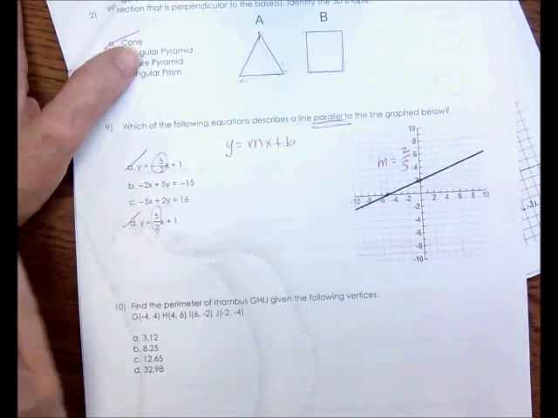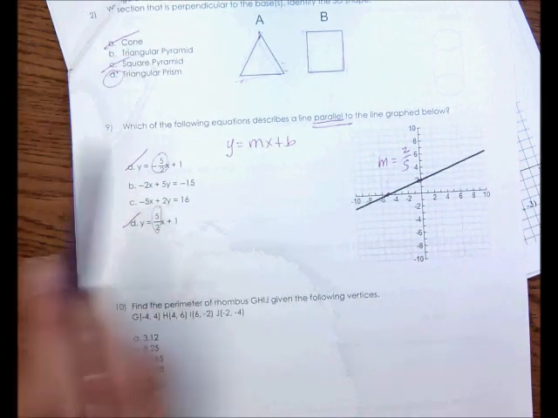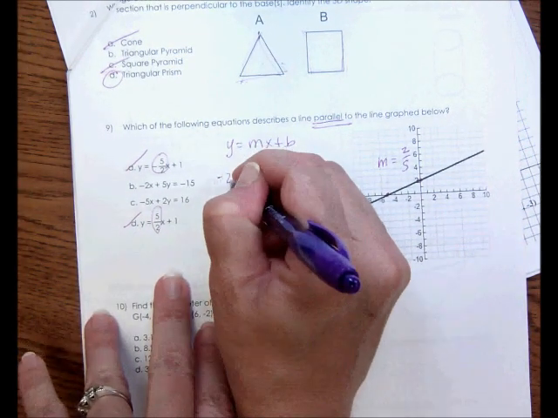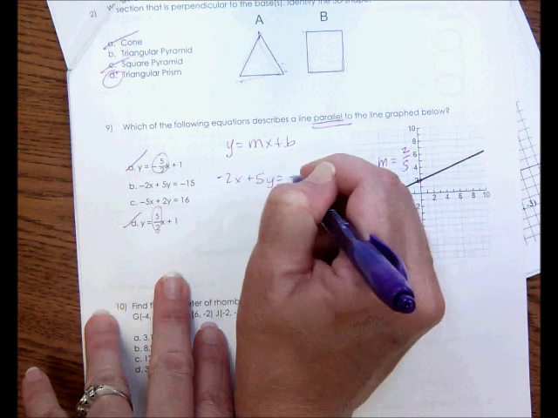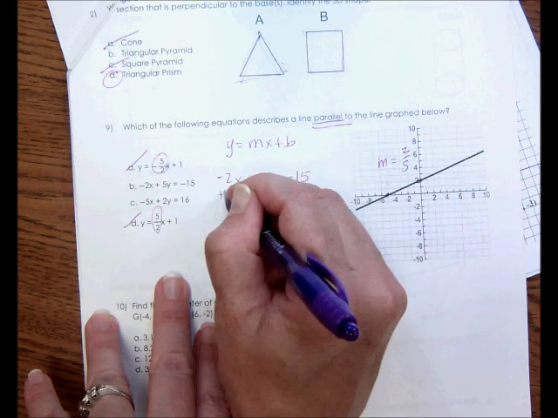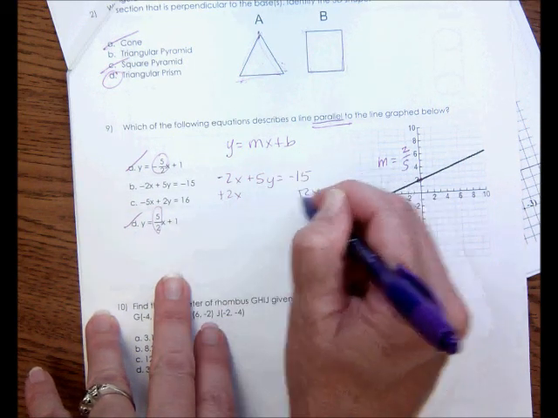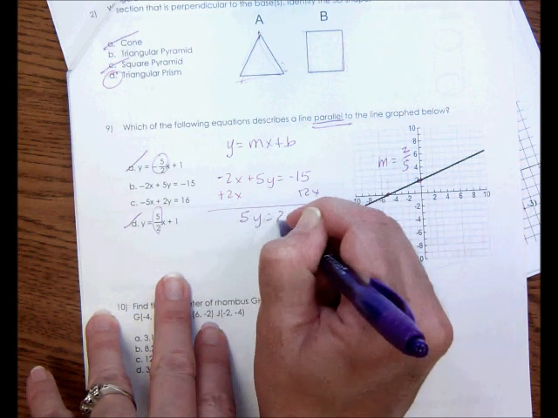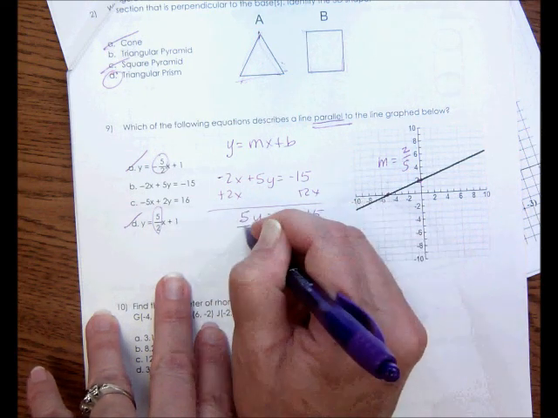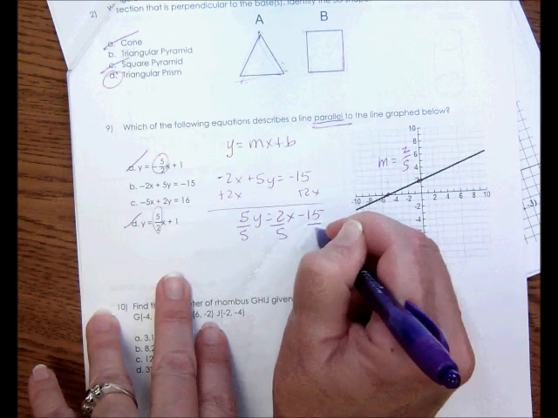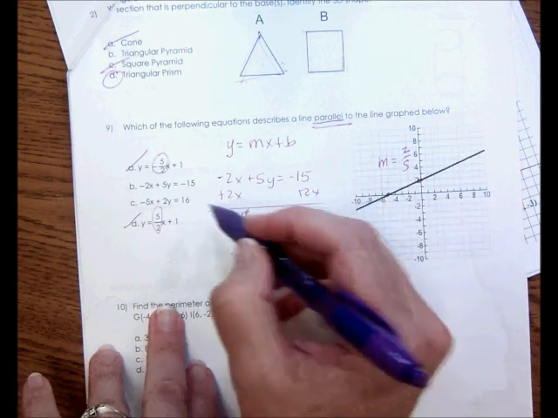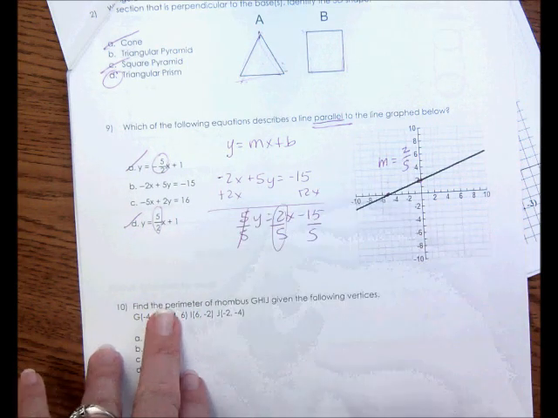The other thing I need to realize is that I need it in slope-intercept form. These two are not in slope-intercept form, so I need to put them in slope-intercept form. I have -2x plus 5y is equal to -15. I add 2x to both sides, and it becomes 5y is equal to 2x minus 15. I divide everything by 5, so I can see that my slope is 2/5 there.